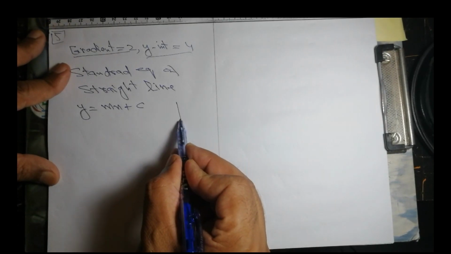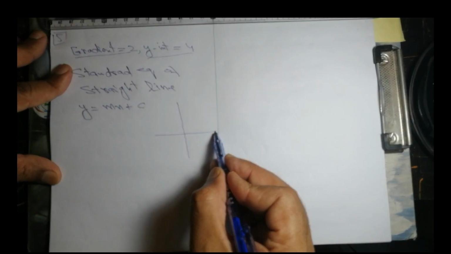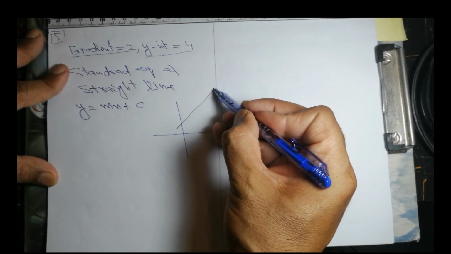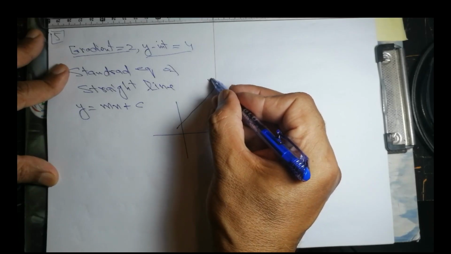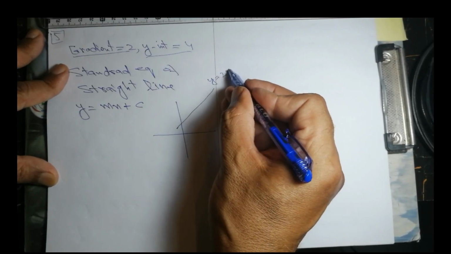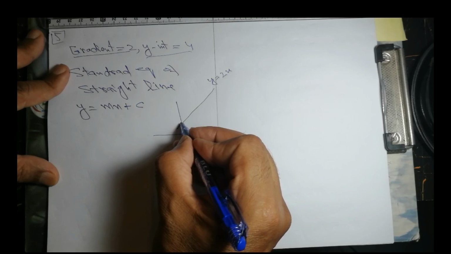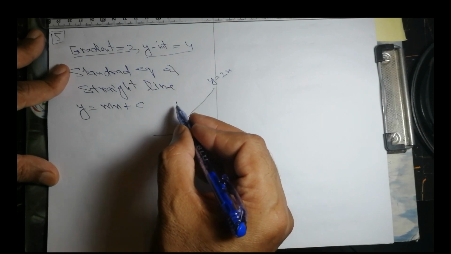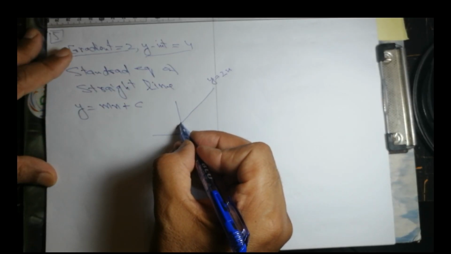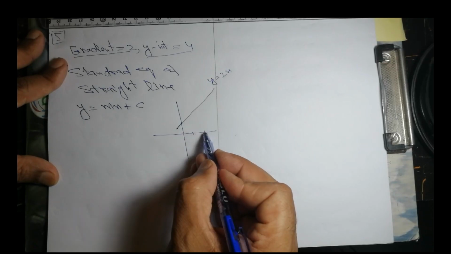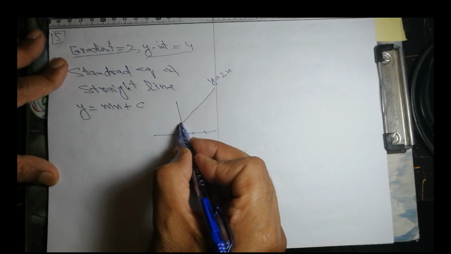For example, suppose we have perpendicular lines, a Cartesian coordinate plane system, and one line whose equation is, for example, y equal to x or y equal to 2x, and it is intersecting the y-axis at a point. On the y-axis, x is 0; any point on the x-axis has y equal to 0, and any point on the y-axis has x equal to 0.